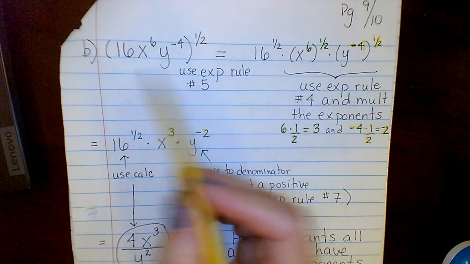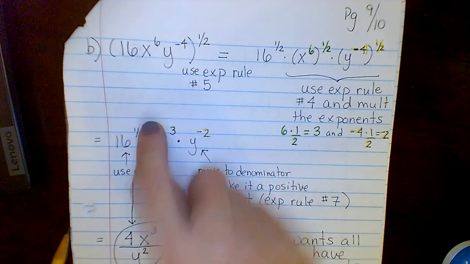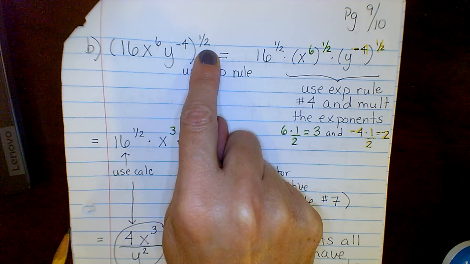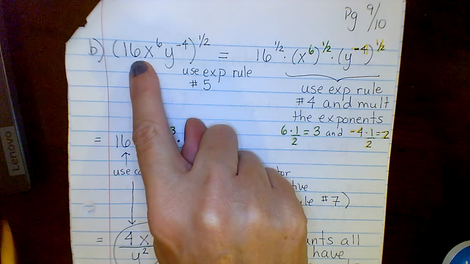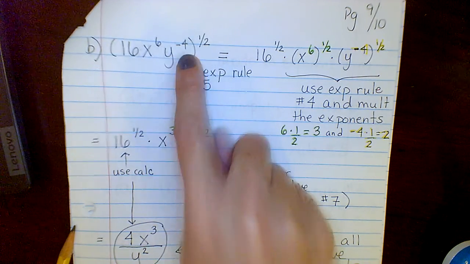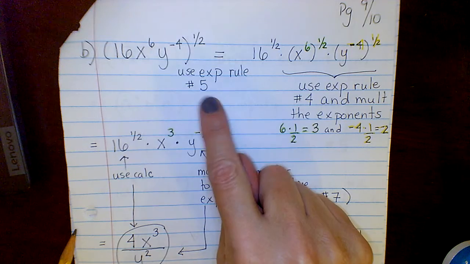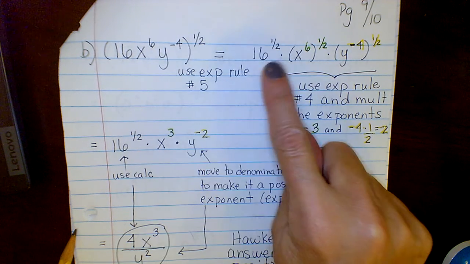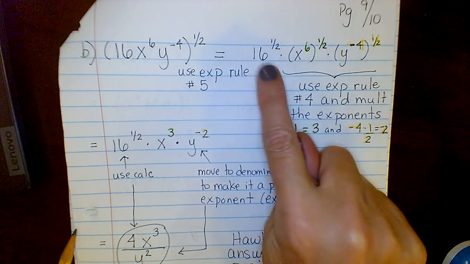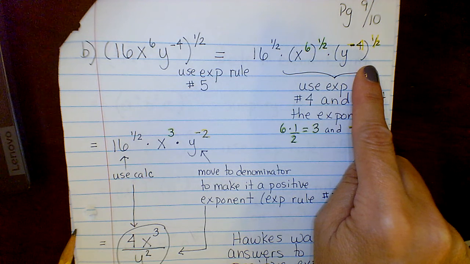So I can rewrite this and take this 1/2 here, and I can put it on the 16. I can put that 1/2 power on the x to the 6th. I can put the 1/2 power on the y to the negative 4th. So that's using exponent rule number 5. In doing so, I get what looks to be a heck of a lot worse than what I started with, but that's okay.